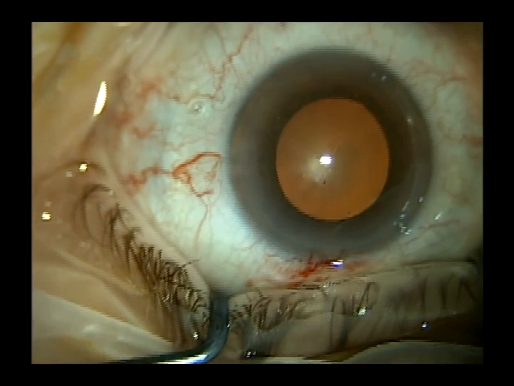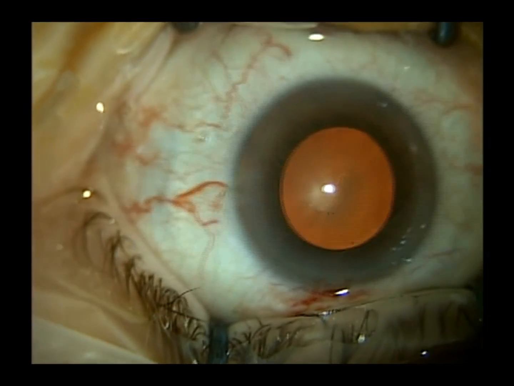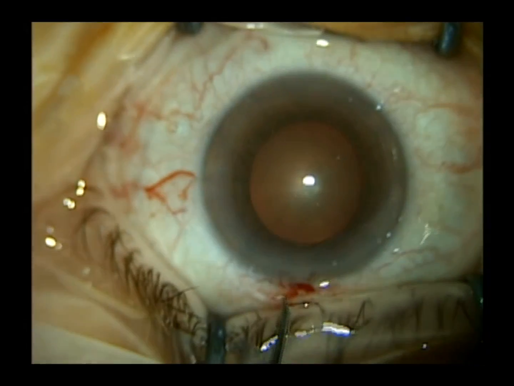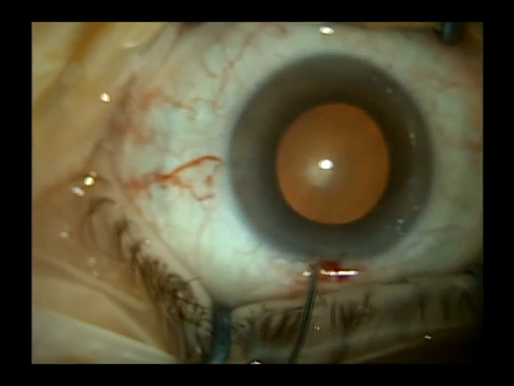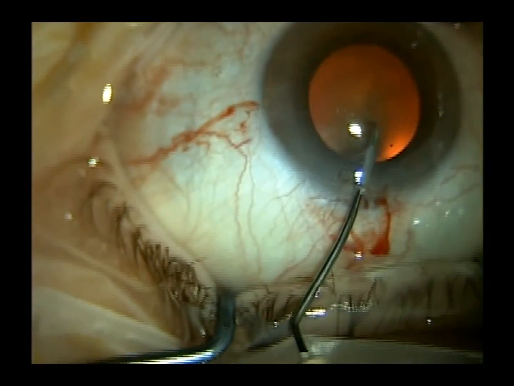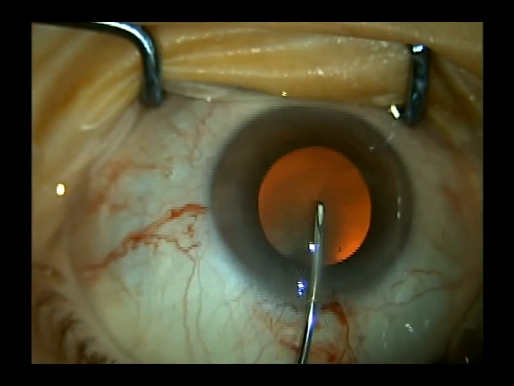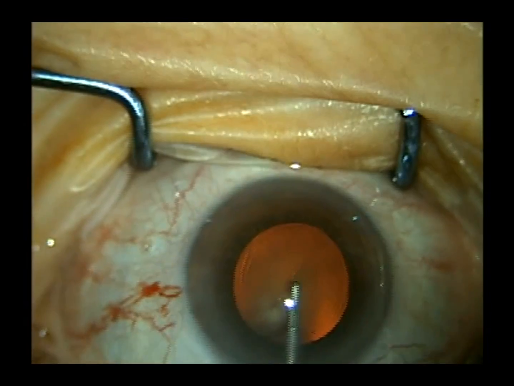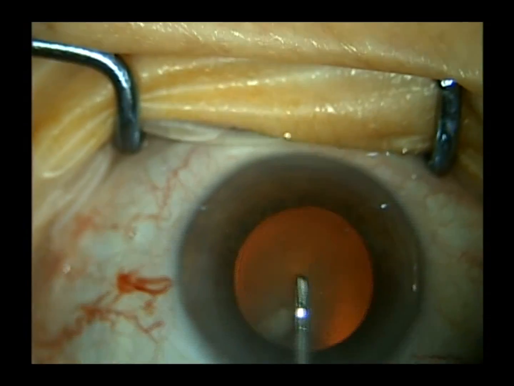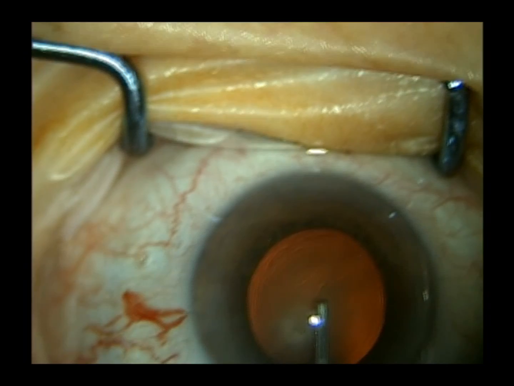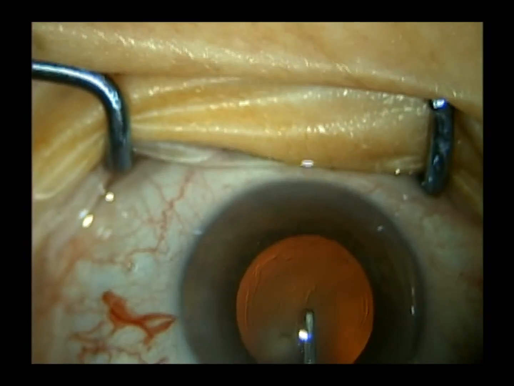So I use a bent needle cystotome attached to my OcuCoat syringe. Like most cases, I'll use one syringe of OcuCoat per case. I usually start in the center and then move my cystotome out toward 3 o'clock.